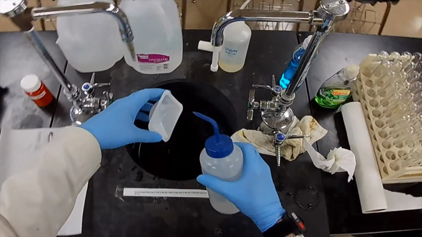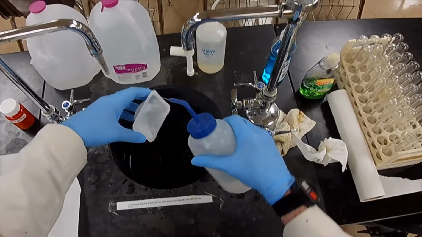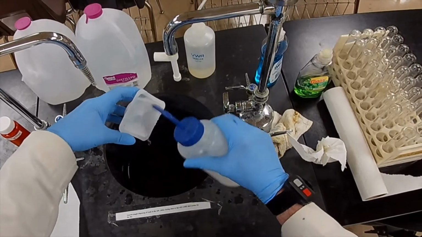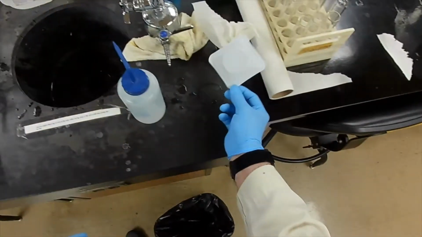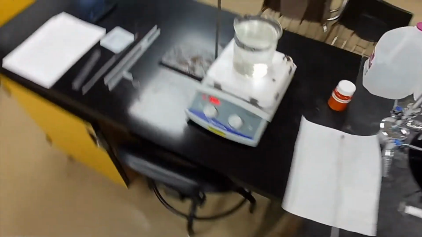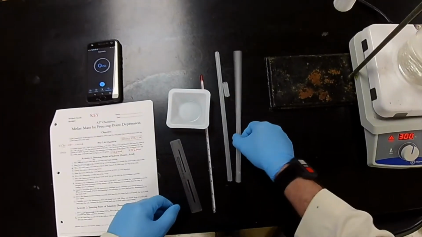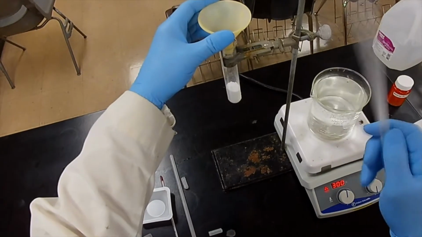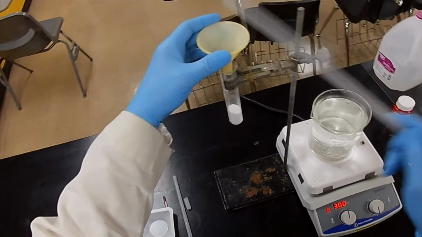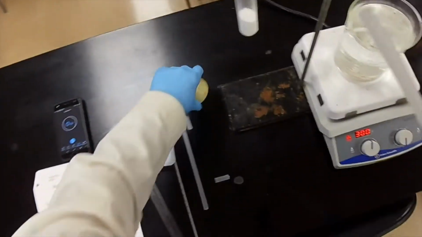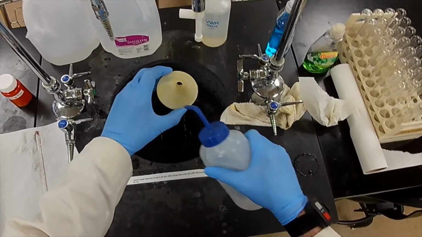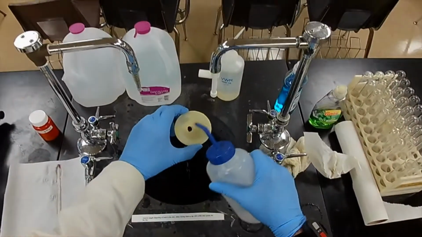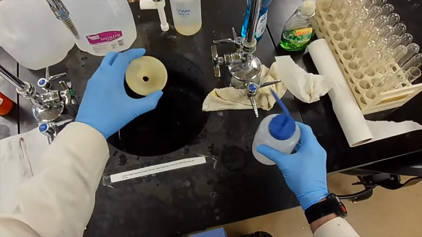And let's rinse this out, because we may want to use it again. There we go. And we'll just let it dry here. Okay. So now, let's take something we can tap our funnel. There we go. And that also should be rinsed out if we want to use it again. But we want to be sure it's dry before we use it again.